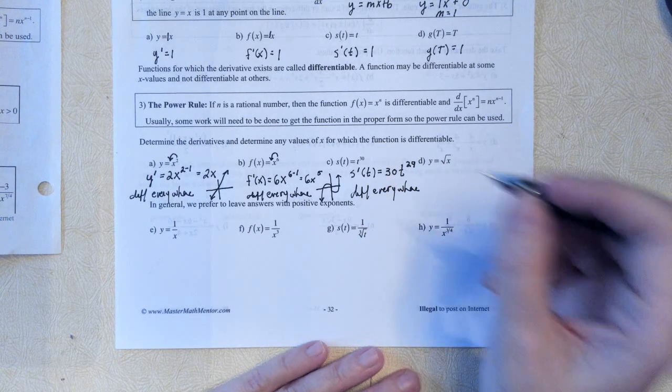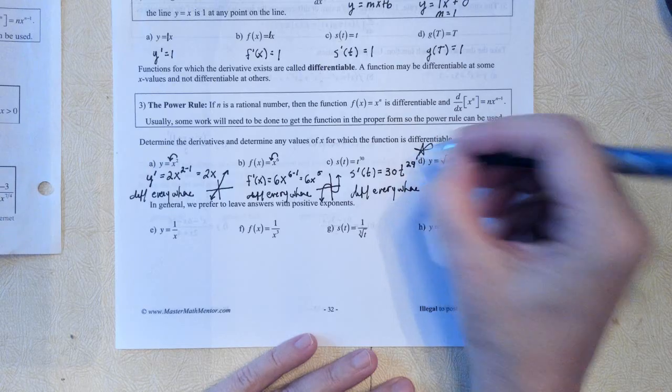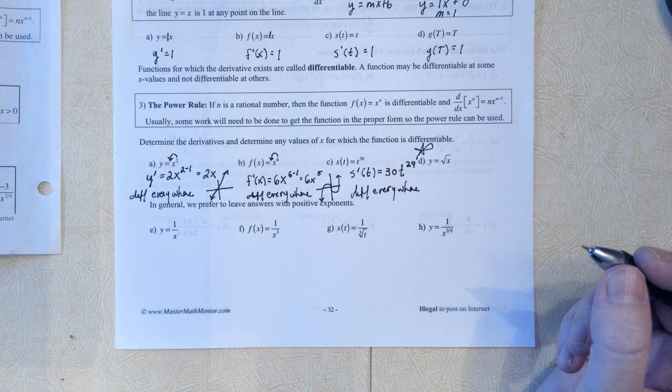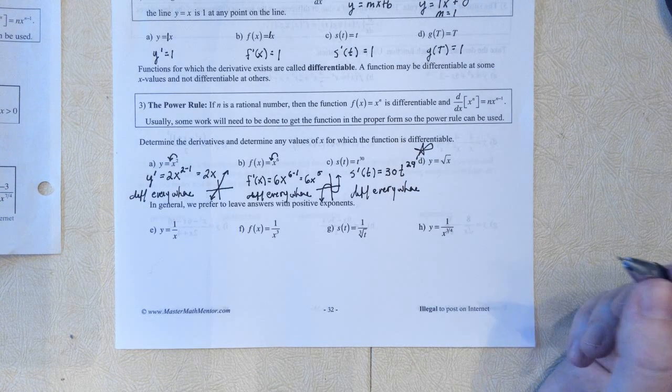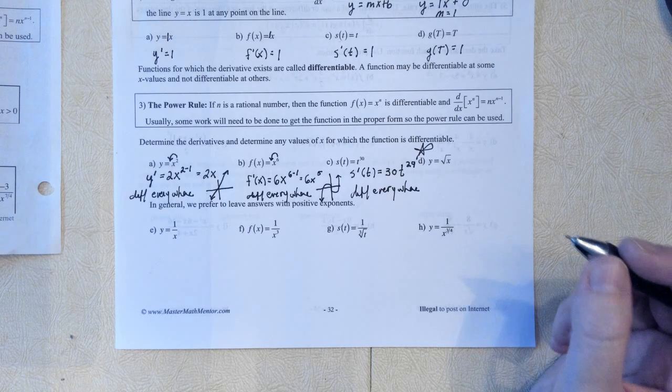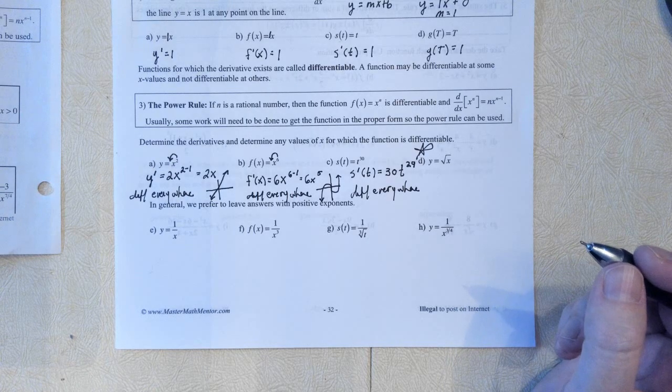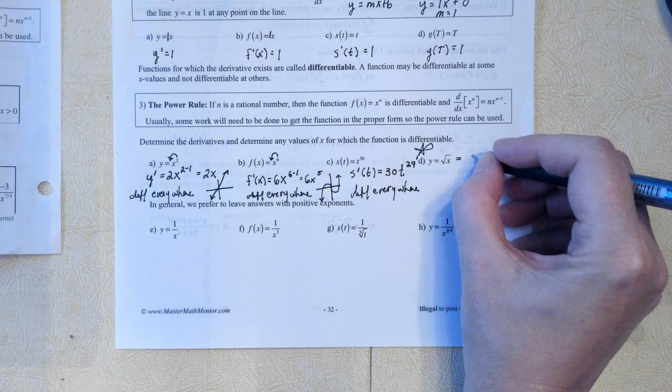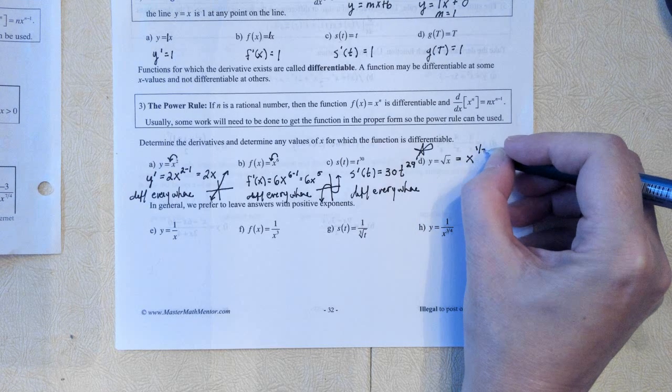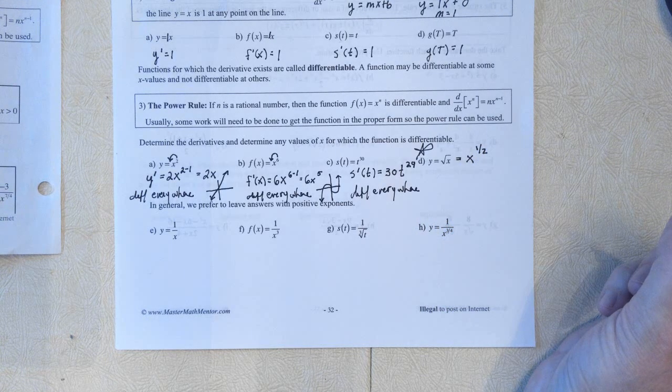Okay, so now we get to a special situation we need to really pay attention to. First of all, never differentiate with a square root present. This is really x to the 1/2. Okay?